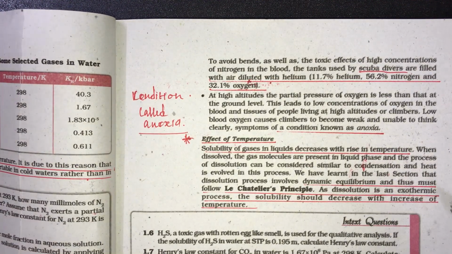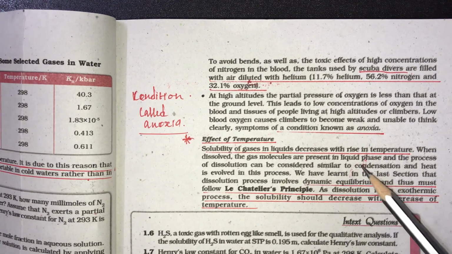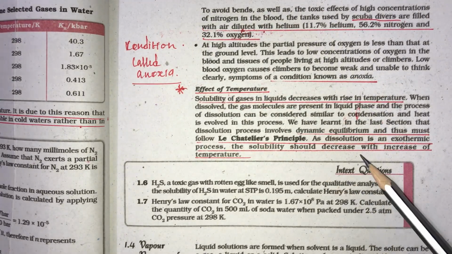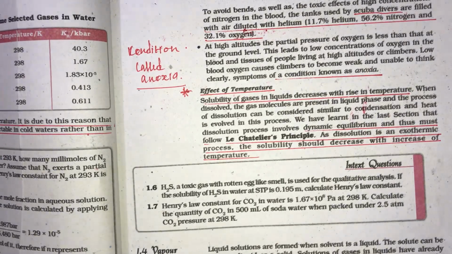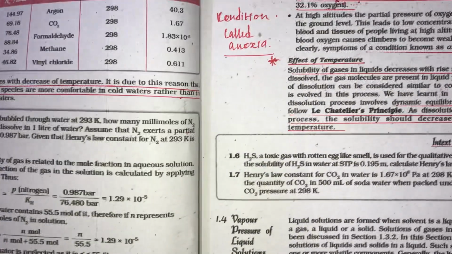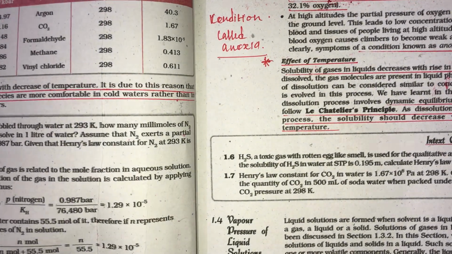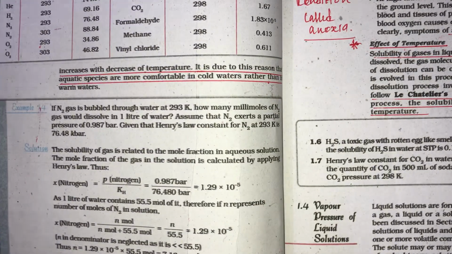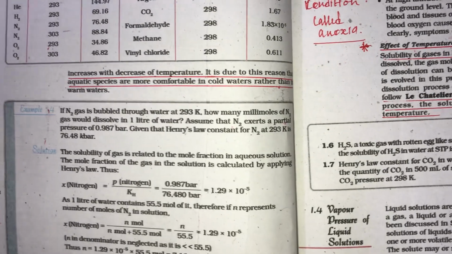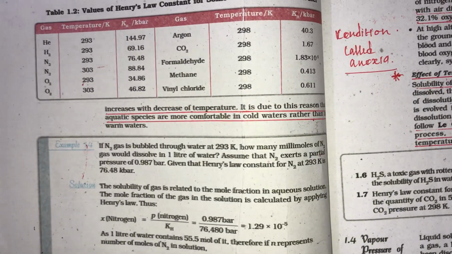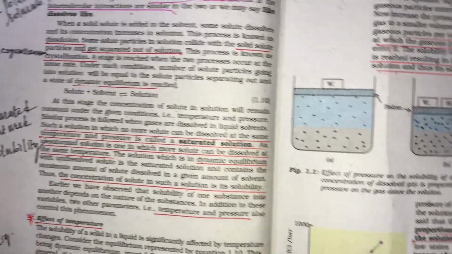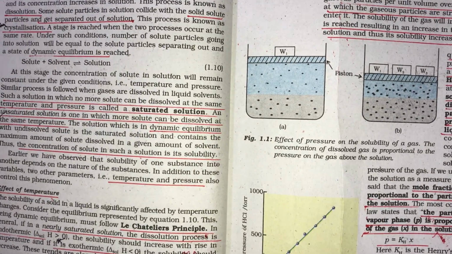The next one is the effect of temperature. The solubility of gas in liquid decreases with rise of temperature. As dissolution is an exothermic process, the solubility should decrease with increase of temperature. So in the case of gases, the increase of pressure increases the solubility, but the increase of temperature decreases the solubility. These factors explain anoxia, bends, and the making of soda water or carbonic acid. Aquatic species are more comfortable in cold water as they get more oxygen. And Henry's law: P is equal to Kh into x.